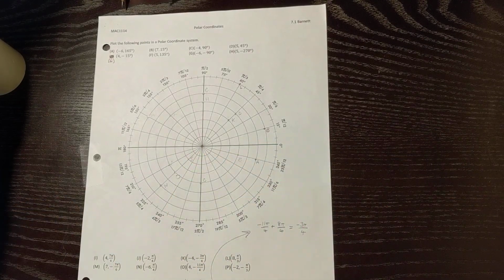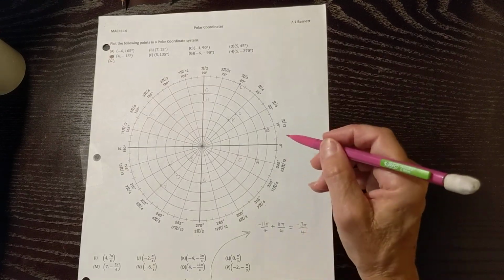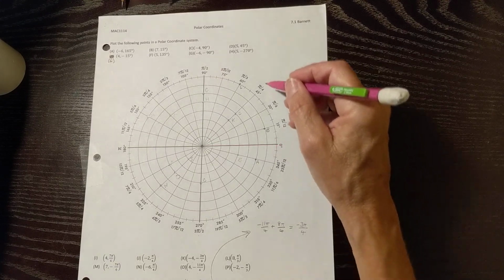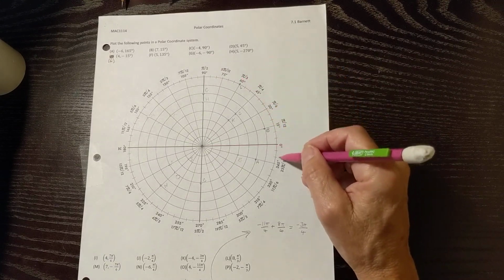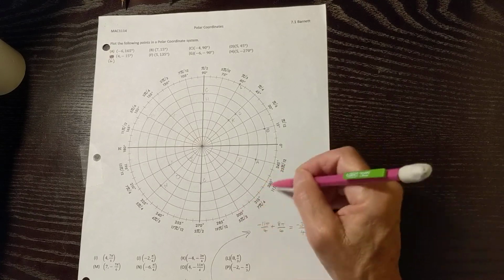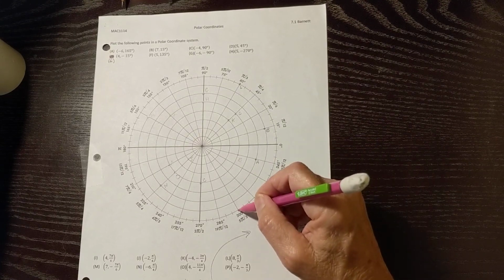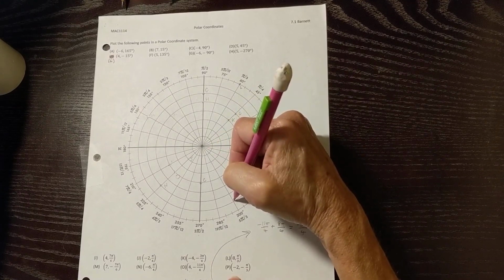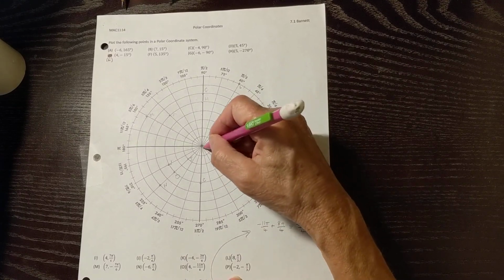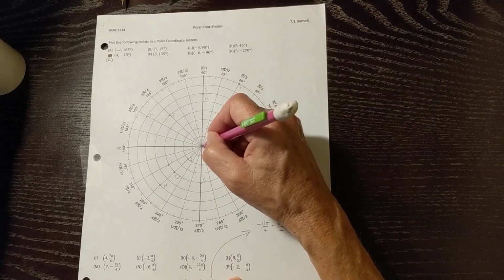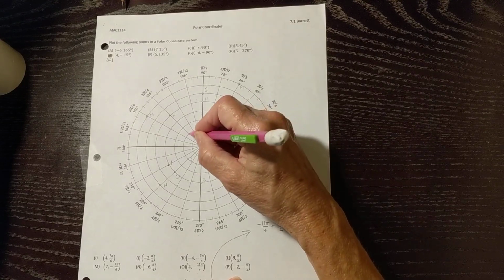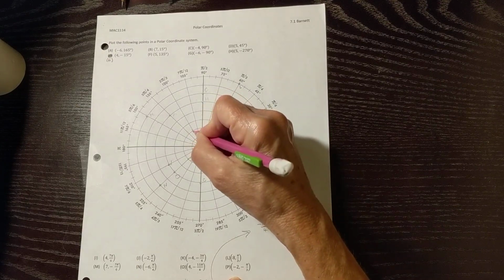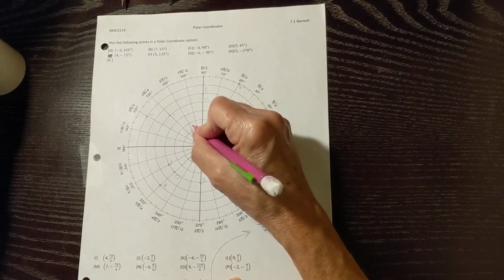P is -2, negative pi over 3. Go find negative pi over 3. So pi over 3 is this far up positive. So negative pi over 3 is down here at 5 pi over 3. And so this is the direction we would move. However, it says to move -2. So we're going to go the opposite direction from here. We're going to go up 1, 2. Oops, sorry, I'm on the wrong one. 1, 2 at the 2 pi over 3. That is where point P is.